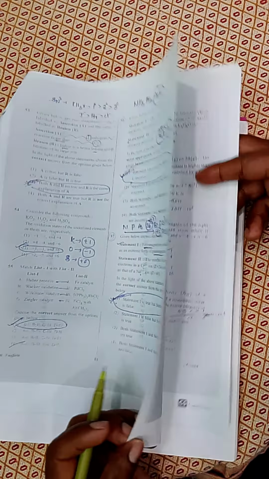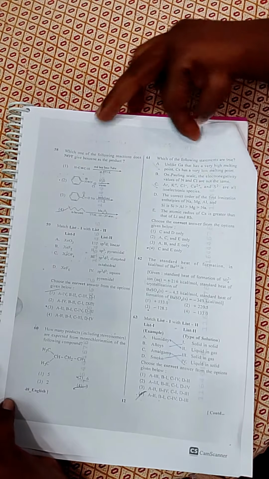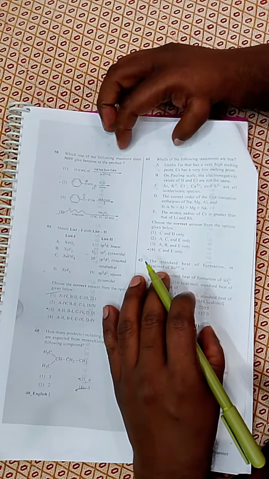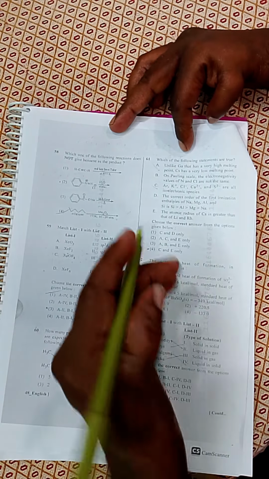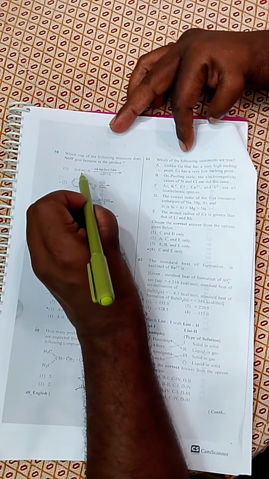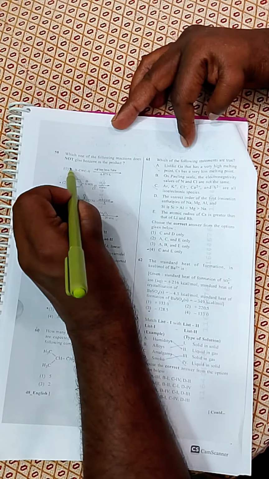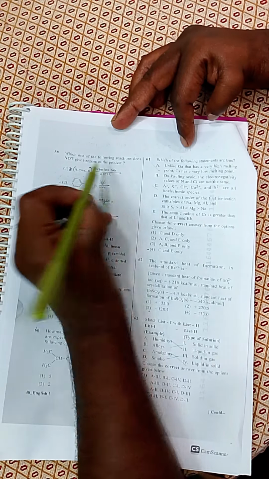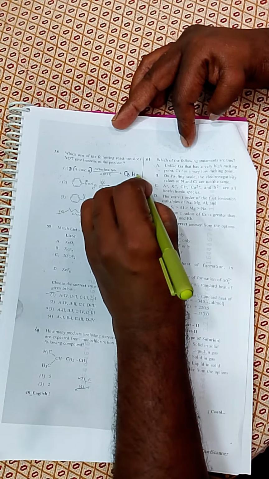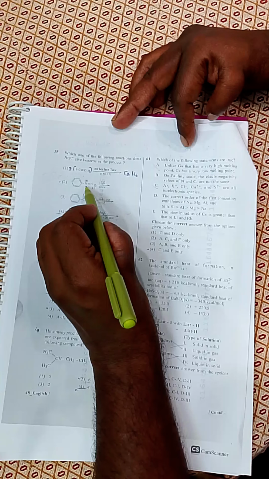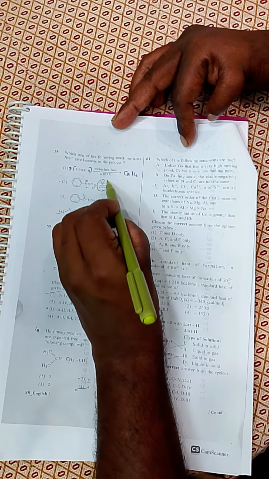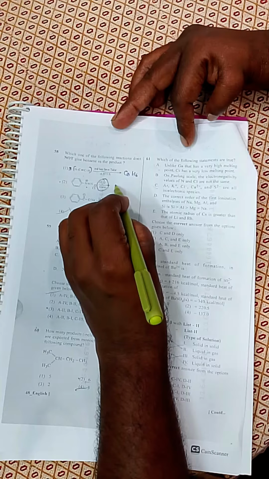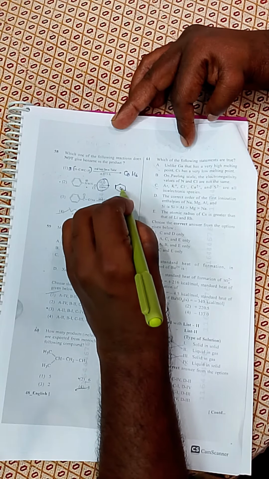Next one, question 58. Which one of the following reactions does not give benzene as a product? Here it is acetylene. Trimerization takes place in the presence of a red hot iron tube. It gives benzene. The diazonium chloride compound, on warming in the presence of water, eliminates N2 and gives phenol.